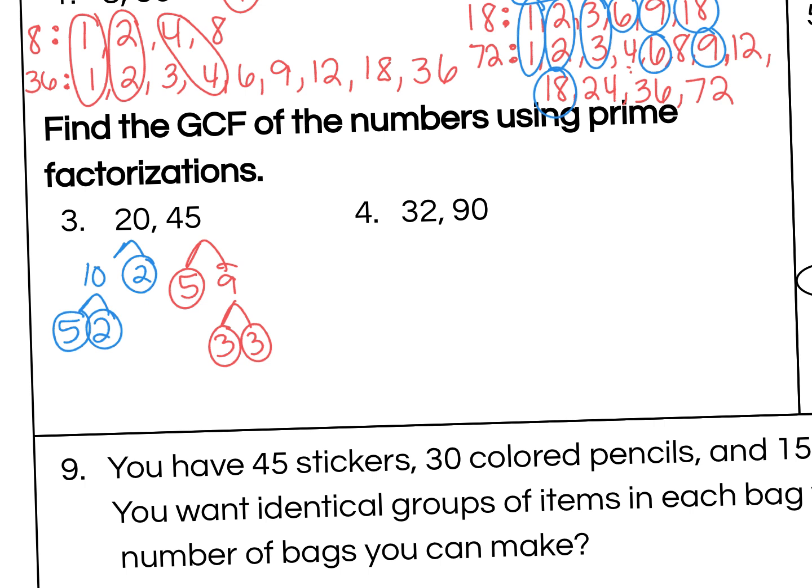So with 20, I color coded the 20 as blue. So everything in blue is going for the 20 so that you can see it a little bit better. So I broke 20 down into 10 and 2 as a factor pair, and then I broke 10 down because it's composite into 5 and 2. They're both prime. So now I have my prime factorization for 20 and my prime factorization for 45. My prime factors for 20 are 2, 2, and 5. My prime factors for 45 were 3, 3, and 5.